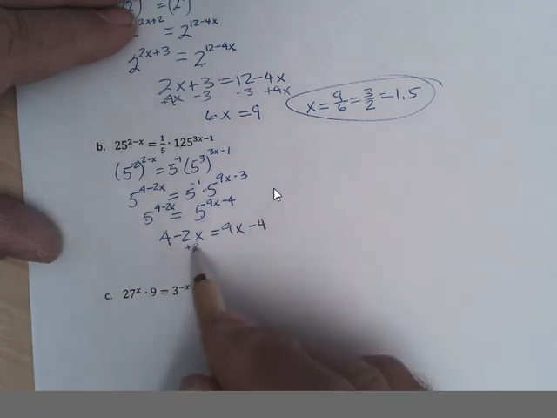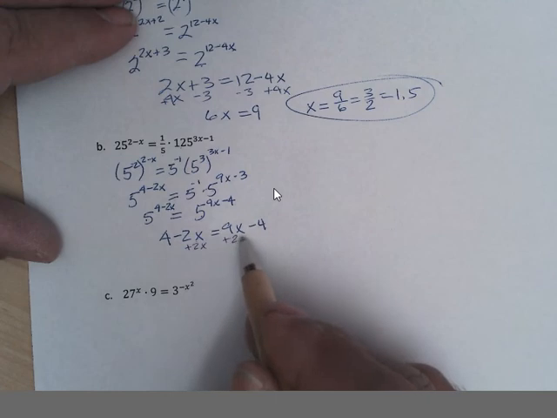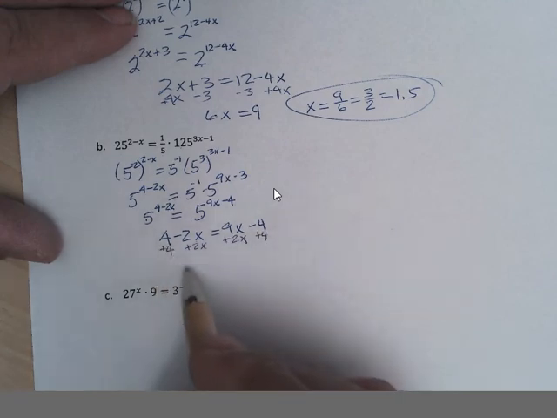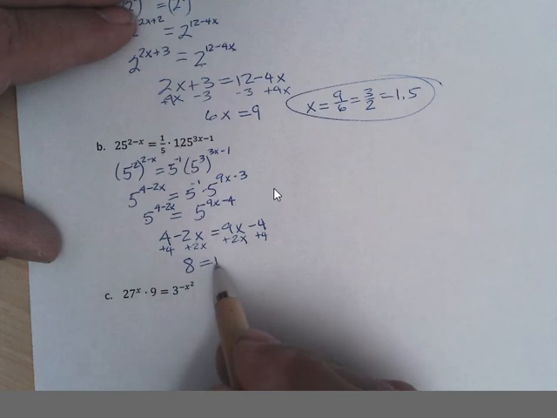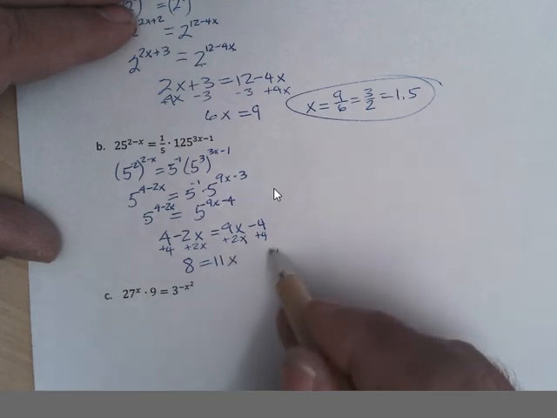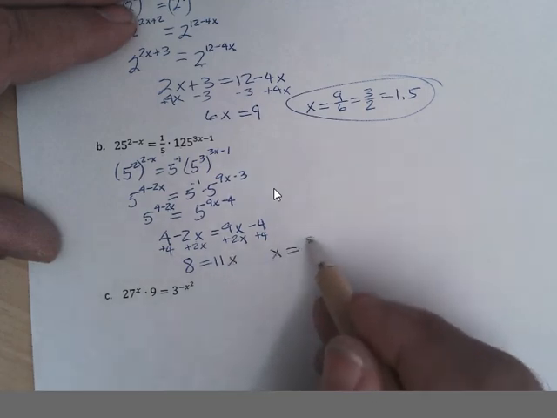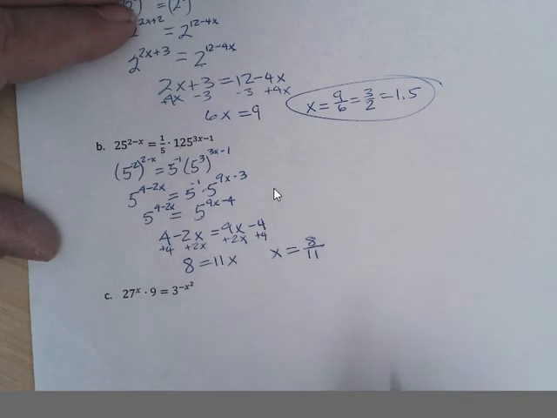Add 2x to both sides. Add 4 to both sides. 8 equals 11x. x equals 8 divided by 11.